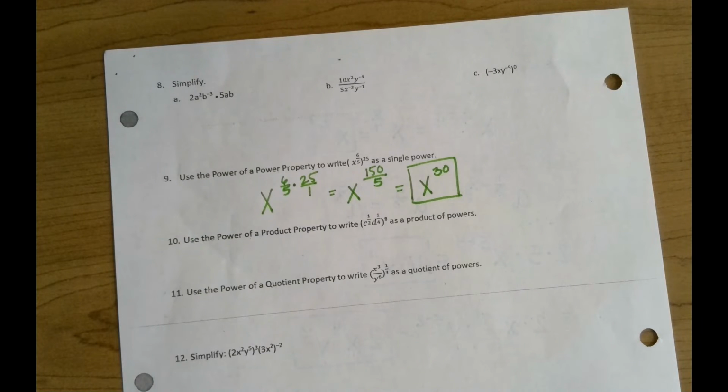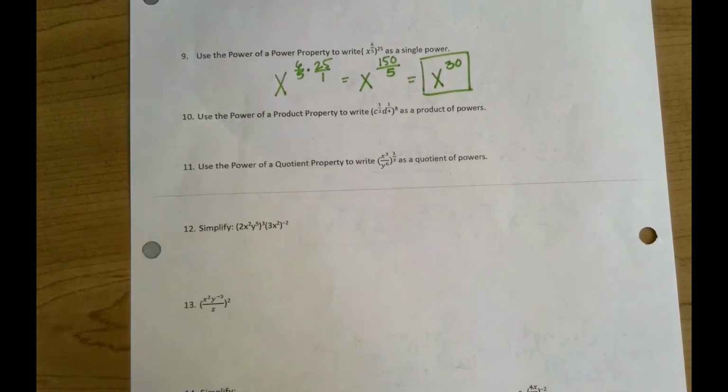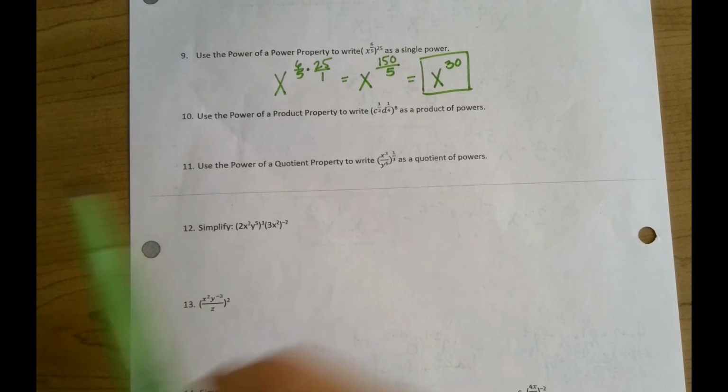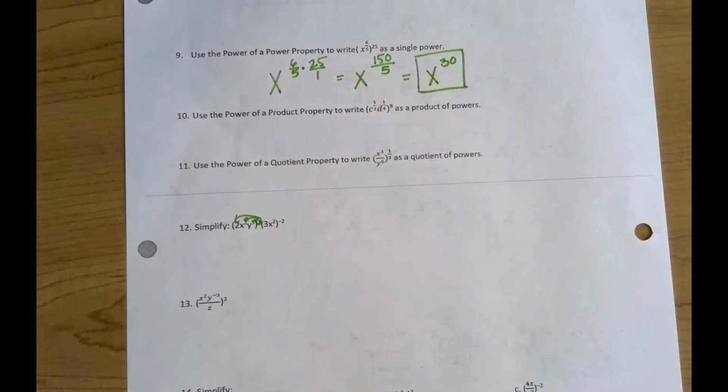All right, the next one I am going to do with you is number 12. So first, look at the first set of parentheses. 2x squared, y to the 5th, to the 3rd power. So of the parentheses, it's like I have to distribute this 3 to every term inside the parentheses.